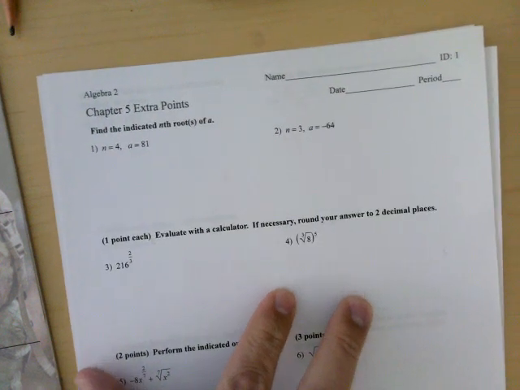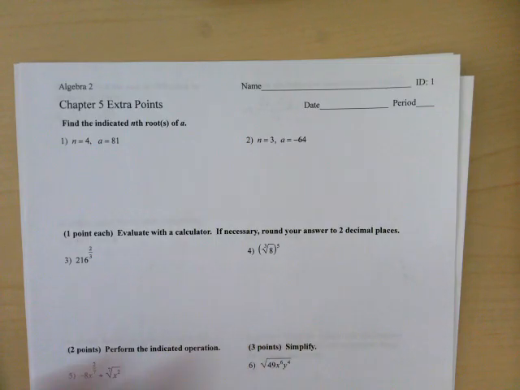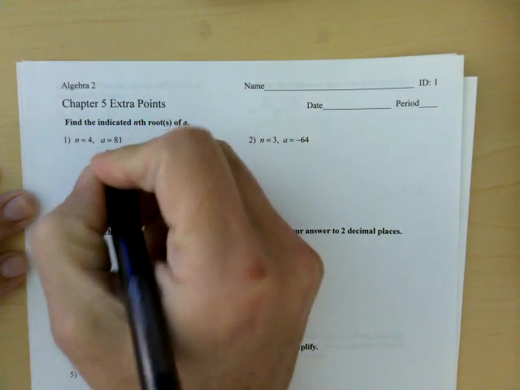I'm going to quickly go over this extra points to get some extra points, half your credit back on your last exam. This should not take long. Learn from your mistakes. So first part, I'm taking the even root, so the fourth root of 81.